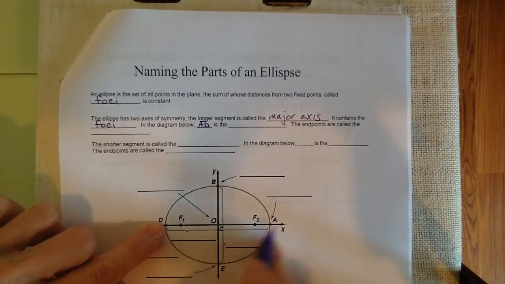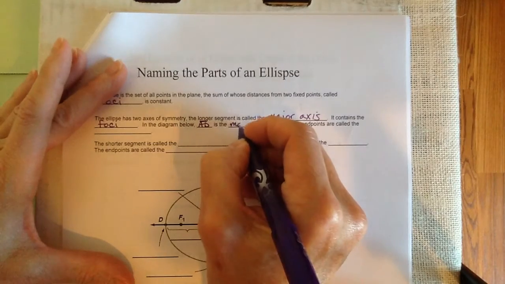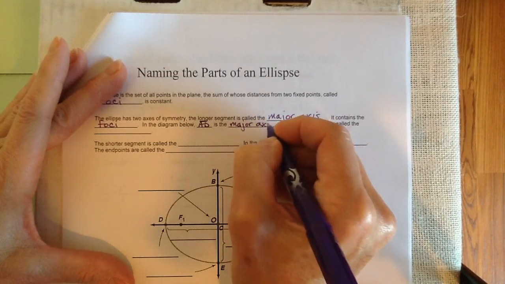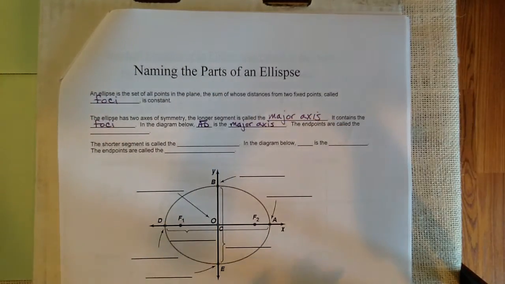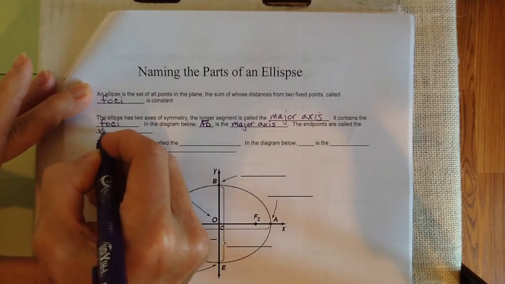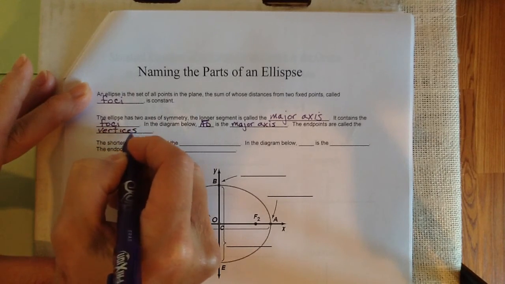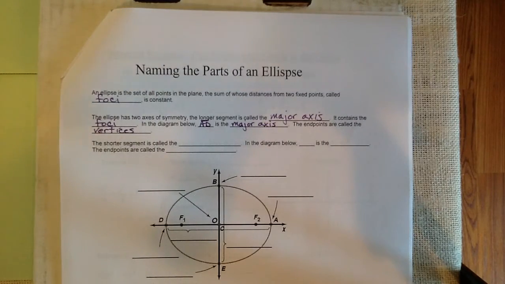So segment AD is the major axis. And the endpoints of the major axis are called the vertices. A is a vertex, D is a vertex. Together they are the vertices.